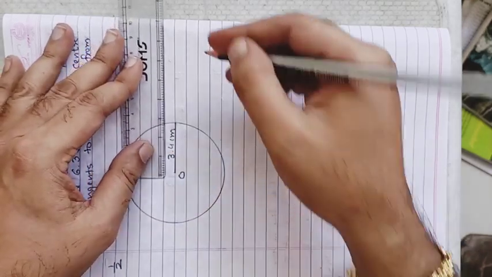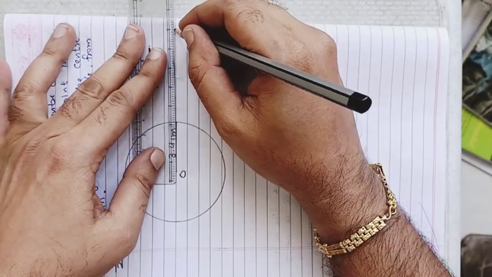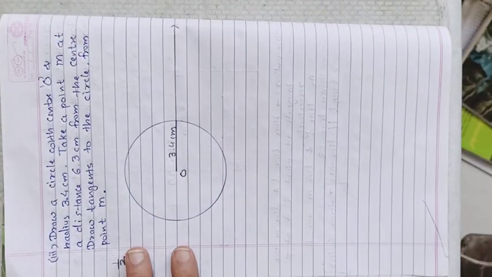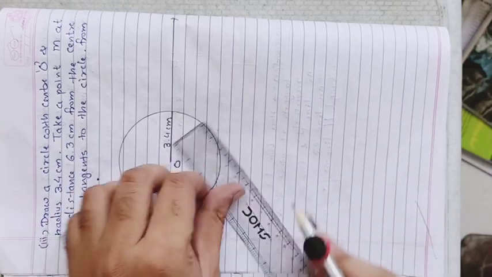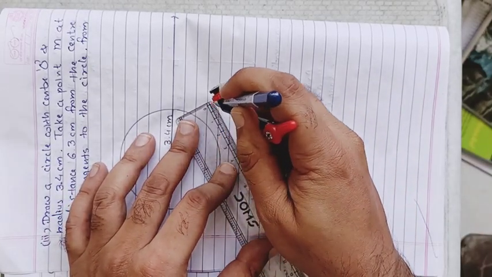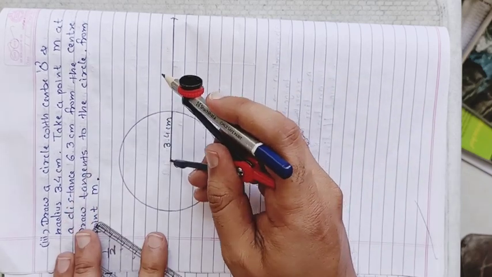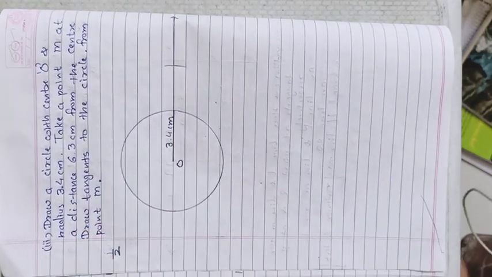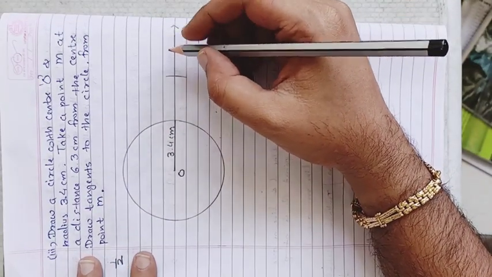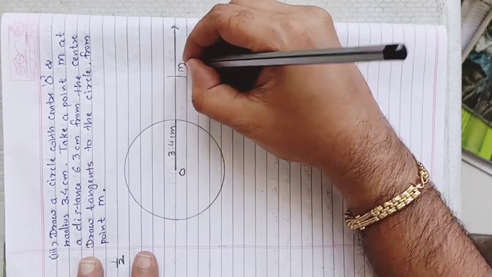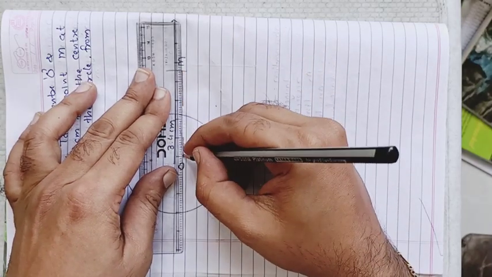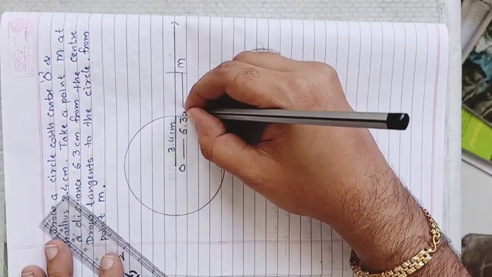So for that we need to extend this radius and change it to a ray, and measure 6.3 centimeter distance from point O to point M. I will write here 6.3 centimeter.